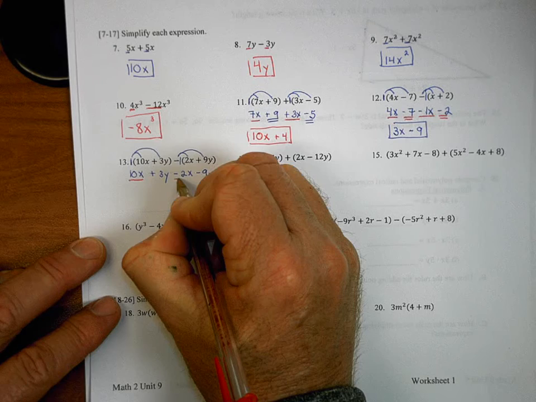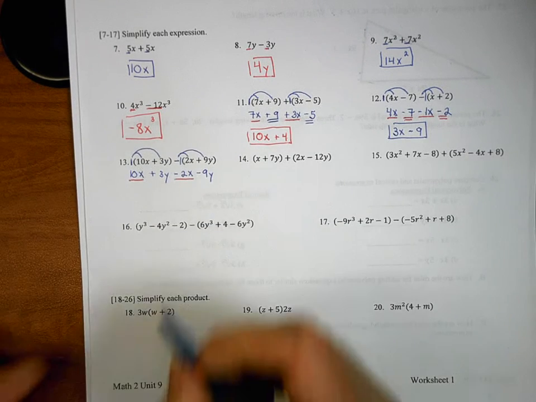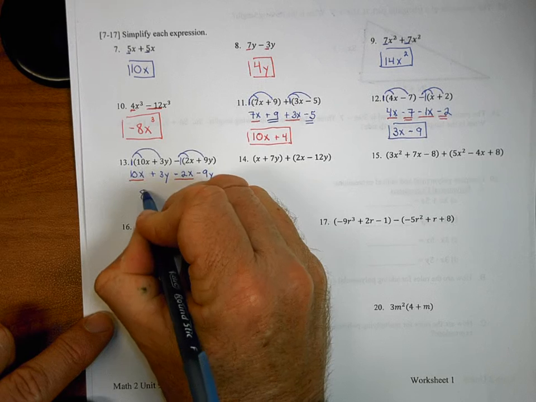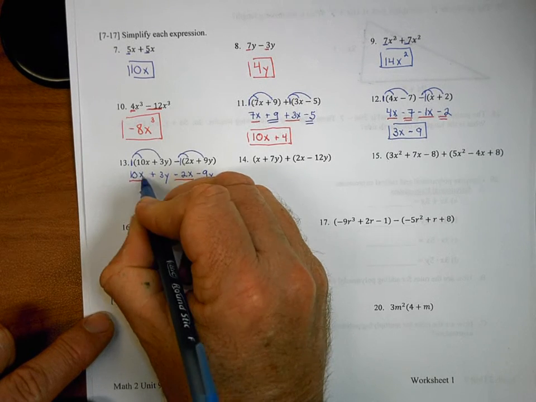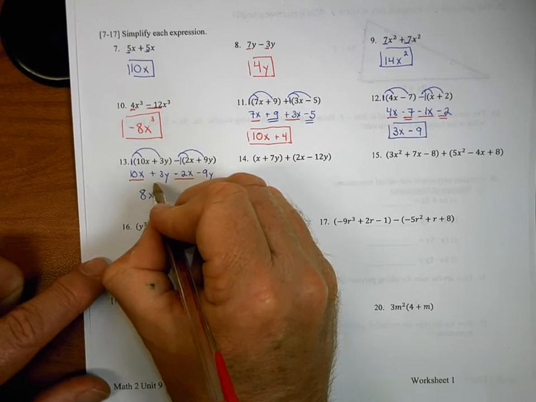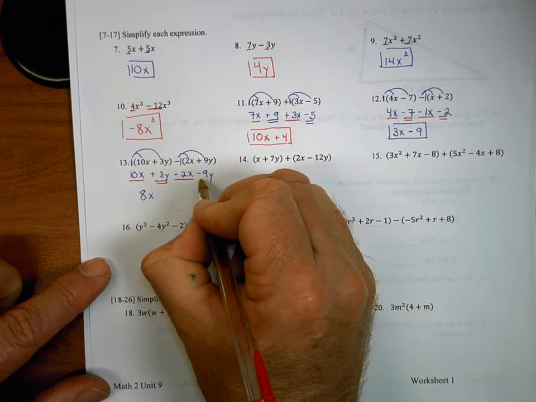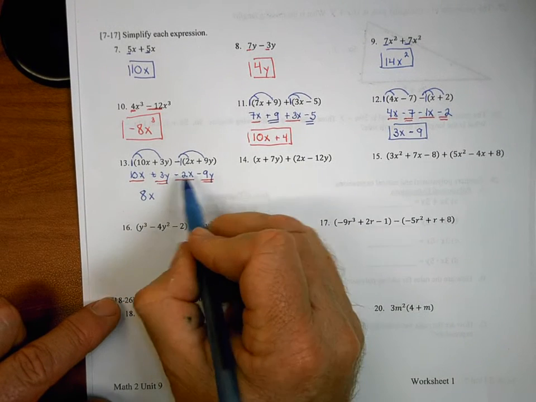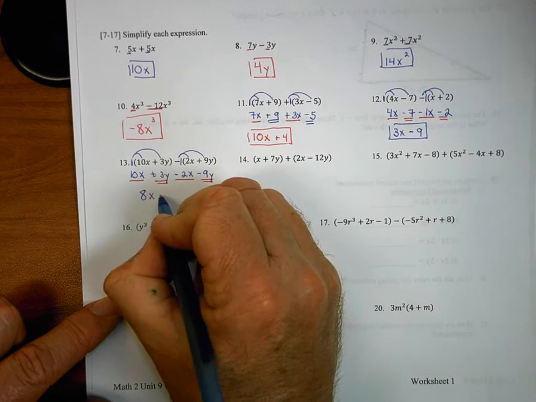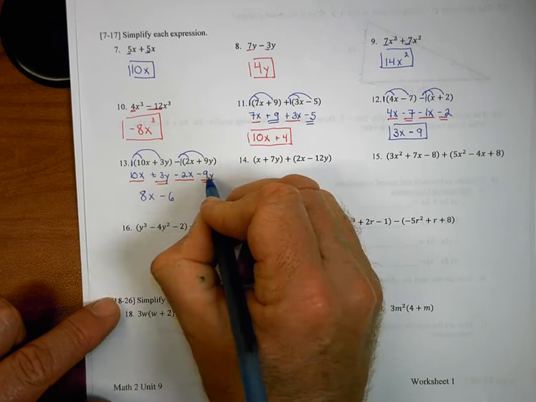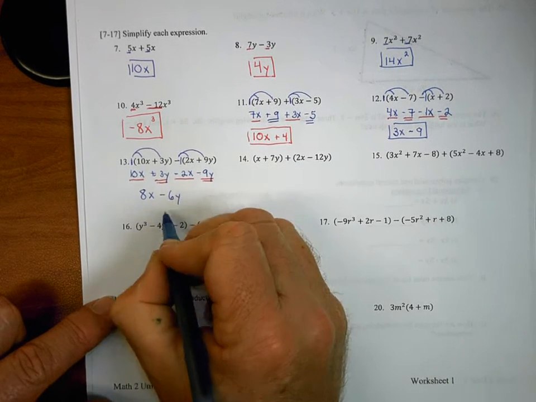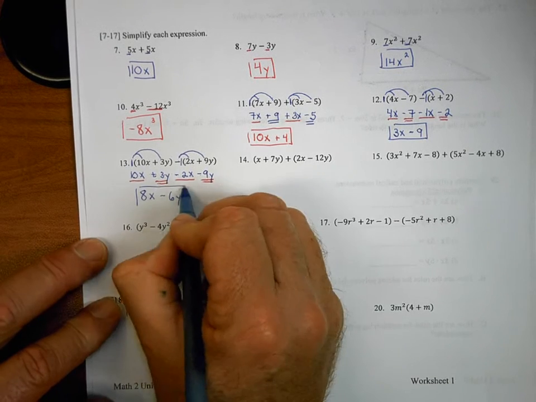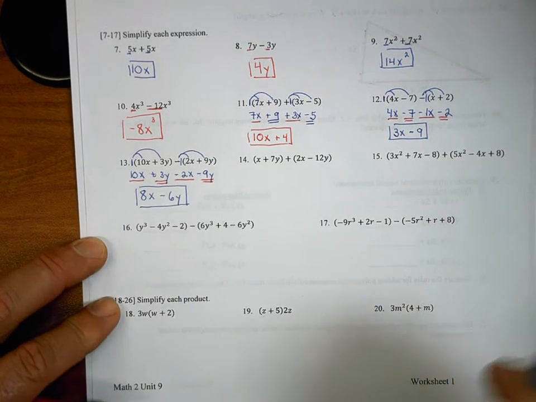10x is a like term with a minus 2x, so I take the coefficients, 10 minus 2, that's 8, and I leave the variables as is. Then I have a positive 3y, that's like with the minus 9y, so I take the coefficients, positive 3 minus 9, that is negative 6, and then I leave the variables alone. Okay, now you cannot subtract 6y from 8x, so that would be your simplified answer to number 13.